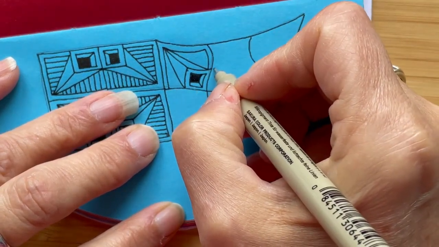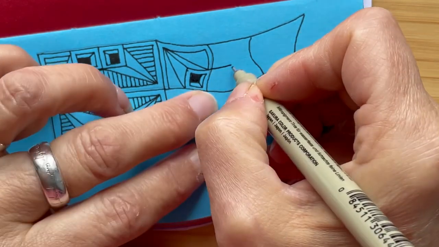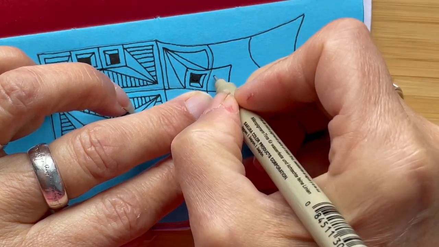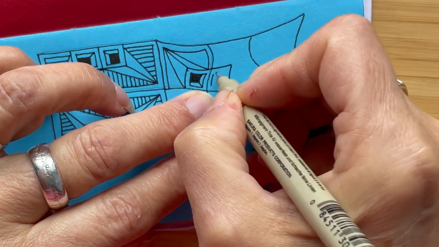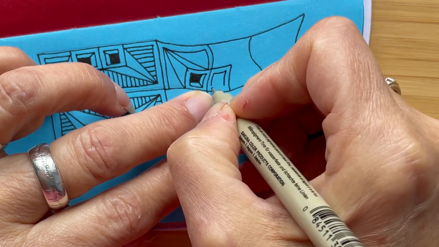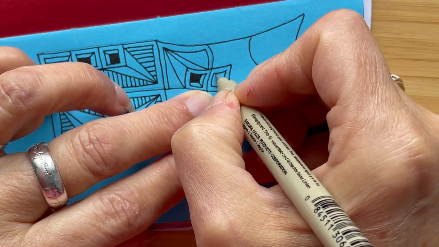And then we're going to reflect over here, but we're following these curves. And you'll notice I'm not sticking to the same order that I did before.